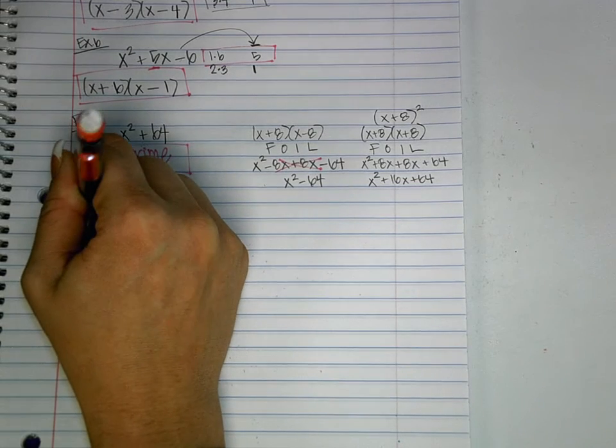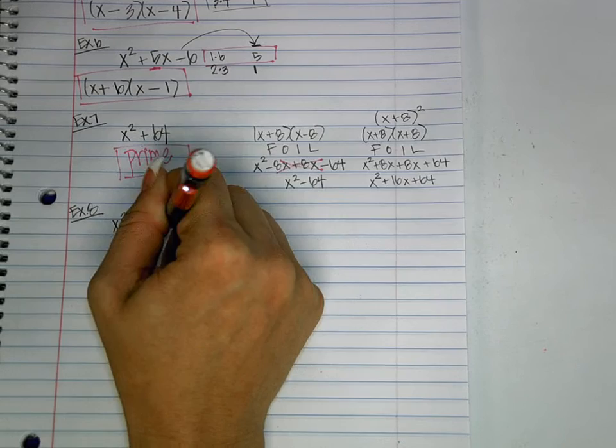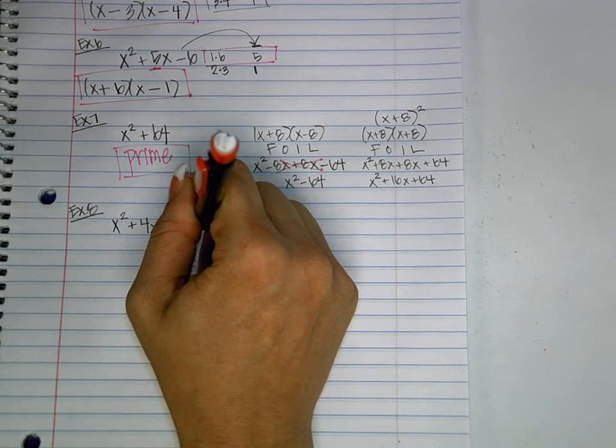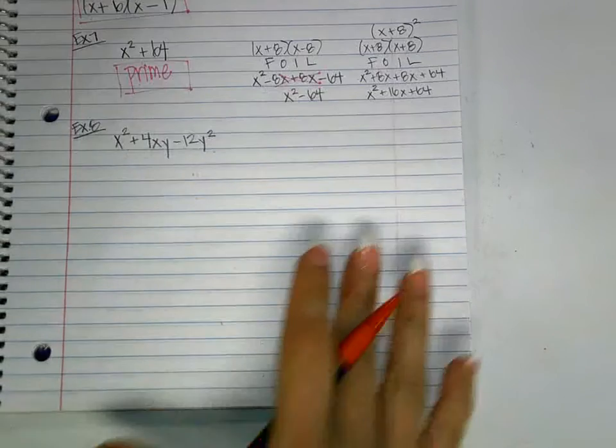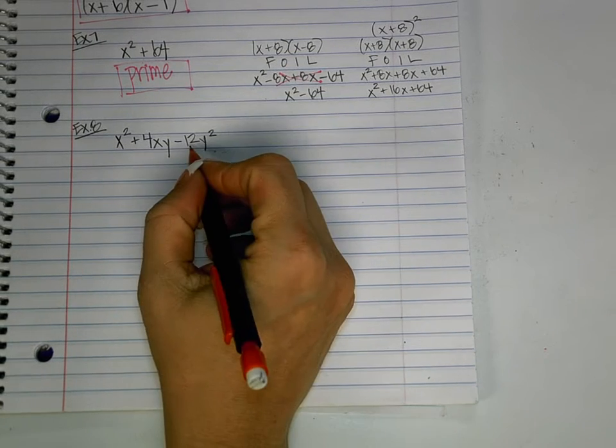For number 8, I want you to try x squared plus 4xy minus 12y squared. Now, does it change anything that there's an extra letter in there? No. All that means is you're going to have a letter at the end of your parentheses. Okay? Doesn't change anything. We're still looking at these numbers.